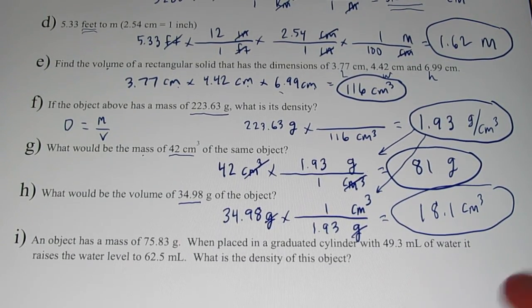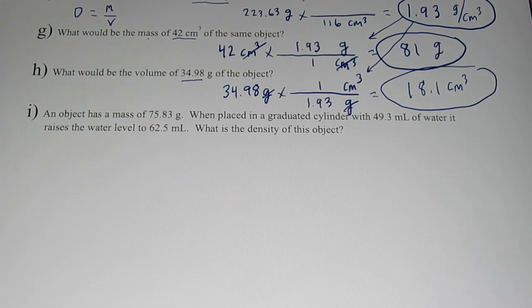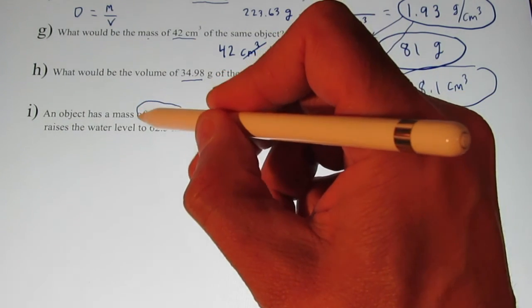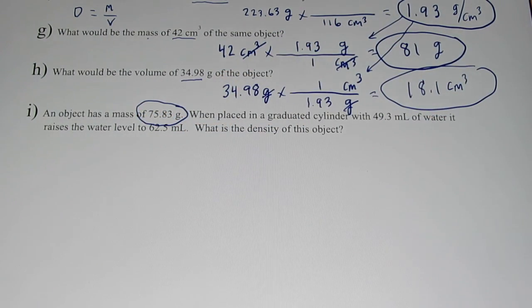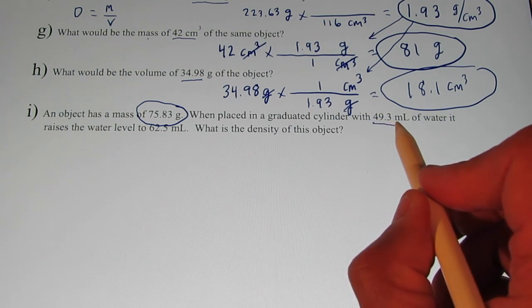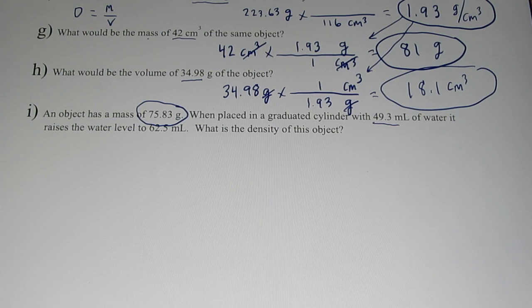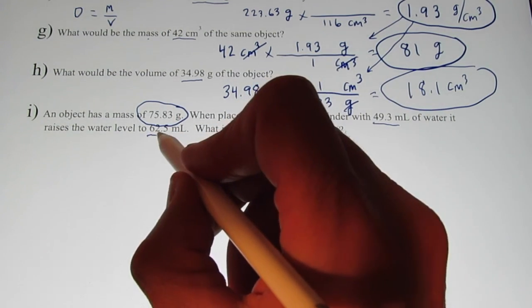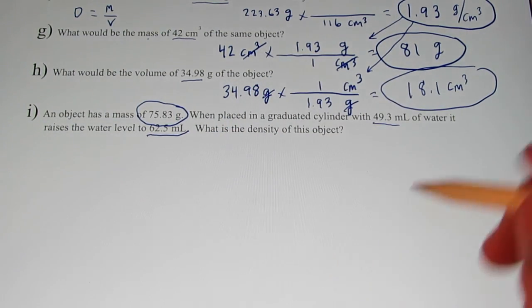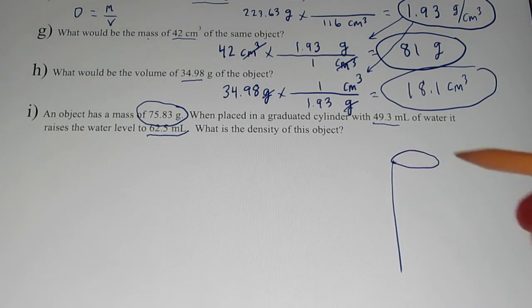Okay. All right, one more problem on this review. So let's see what we have here. We have an object. We know its mass, 75.83 grams. We place it in a graduated cylinder that starts out with 49.3 mils of water. And after the object is placed in there, the volume rises to 62.5 mils. So maybe we can draw a picture of that. Here's my graduated cylinder.